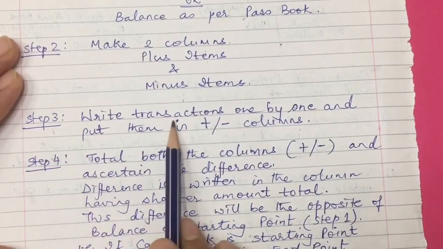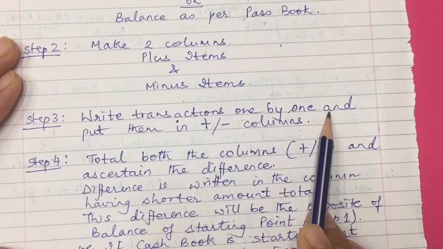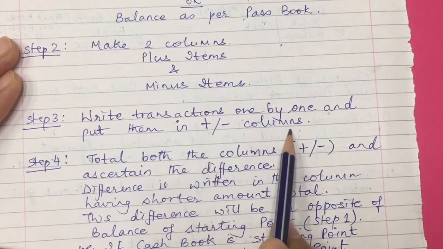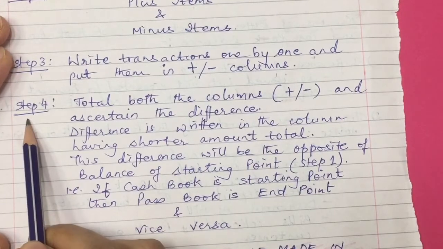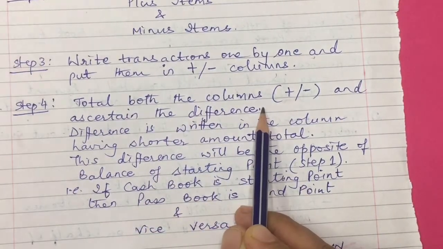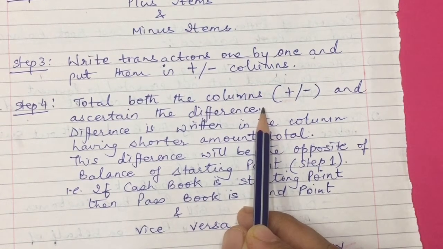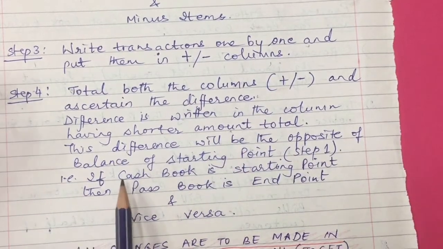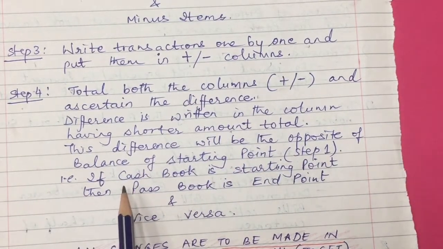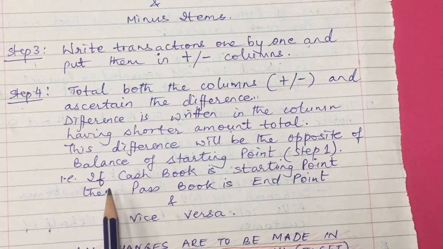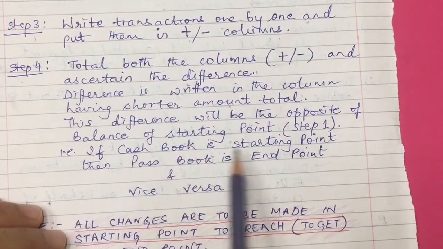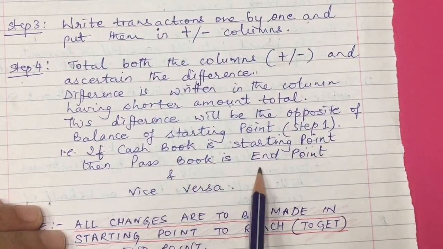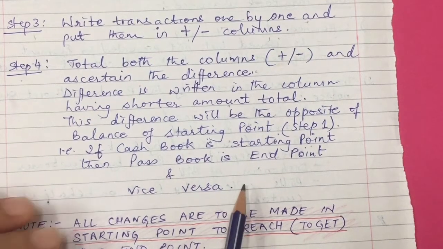Then third is write all the transactions one by one and then put them in plus or minus columns. Then step number 4 is total both the columns. The plus column also you total, minus column also you total. Then take the difference. Now put that difference in the shorter amount total. If there is a plus item is more than the minus item, then the difference should be put in the minus side to balance both the sides. End point means if the cash book is the starting point, then passbook is the end point, and vice versa.